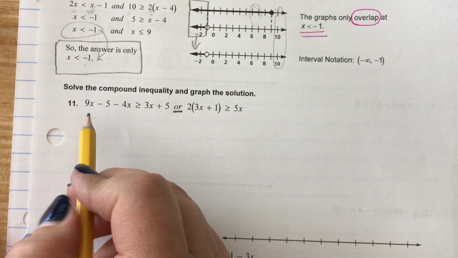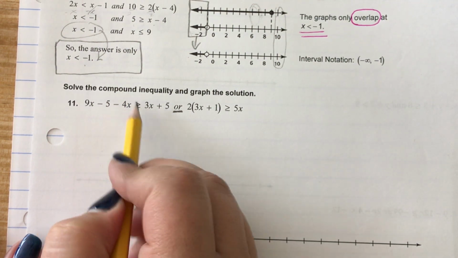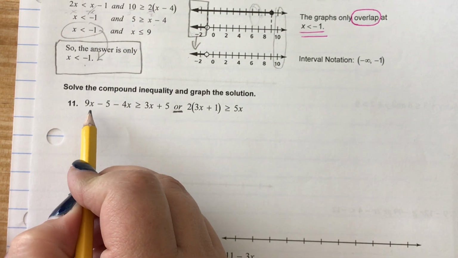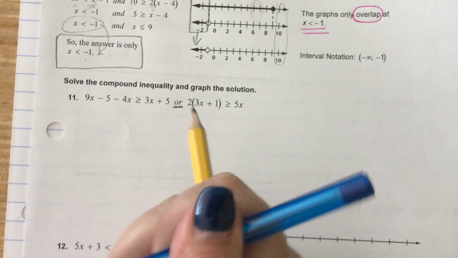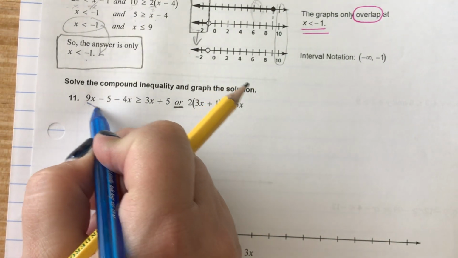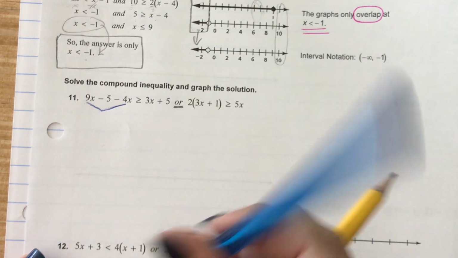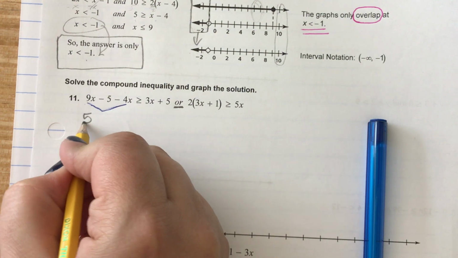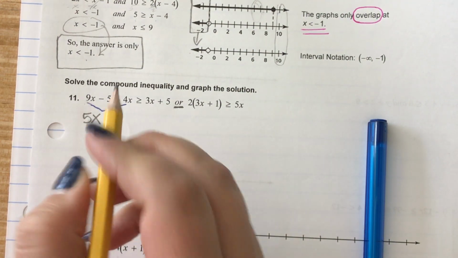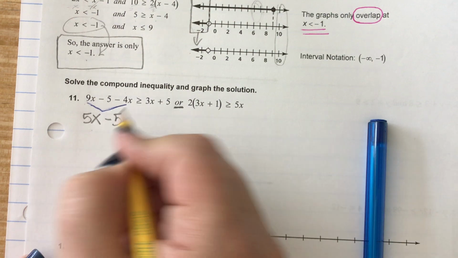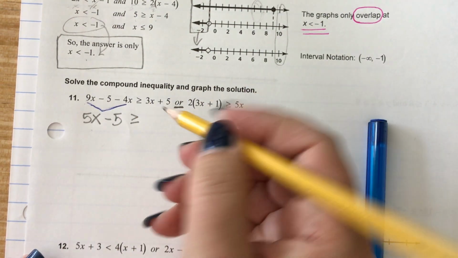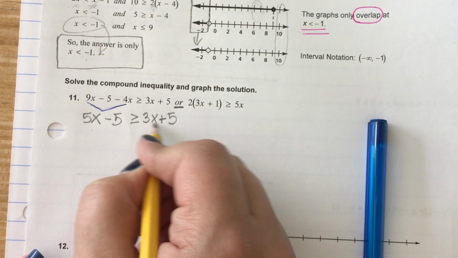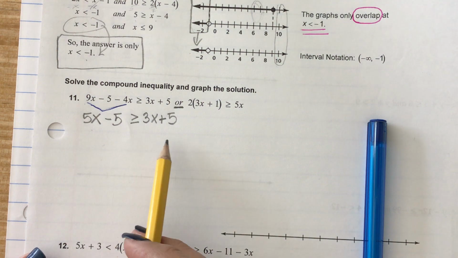I always start with simplifying. I'll review here. There's no grouping symbols that I need to distribute into or get rid of. So I'll then move on to the next concept here, which is like terms. I do have a couple of like terms right in here on the same side, so I can combine those. 9x and -4x can be written more simply as just 5x. So 9x minus 4x is 5x. I still have the -5 constant. That is greater than or equal to 3x plus 5 on the other side. There are no like terms there, so we're okay. That's step 1 out of the way.